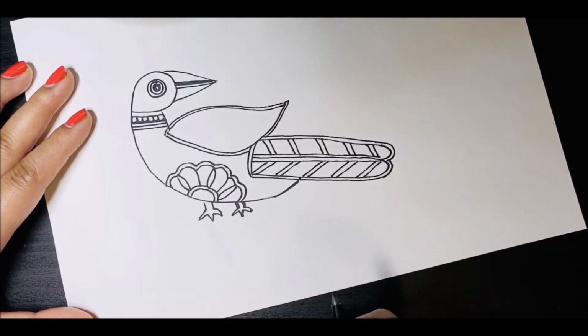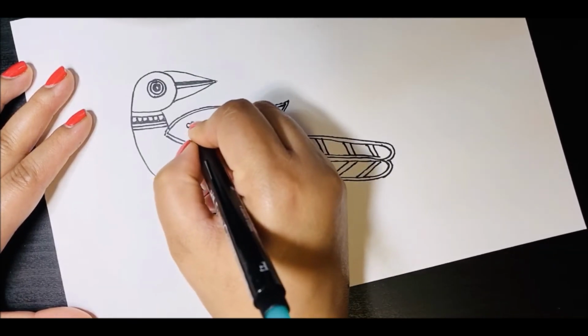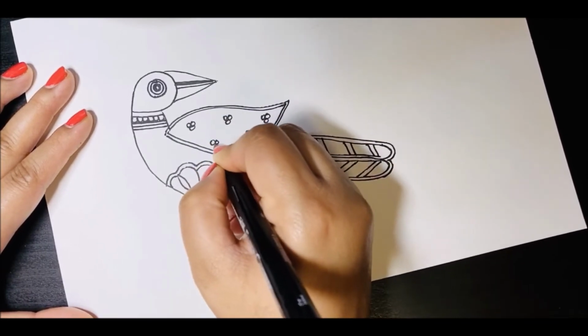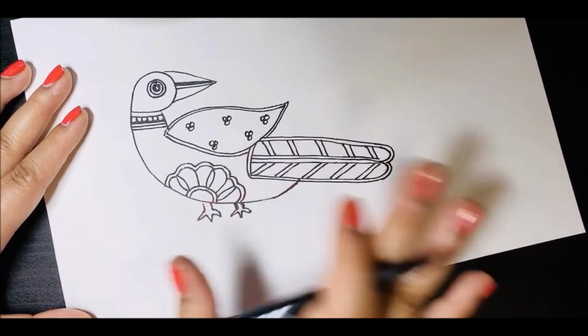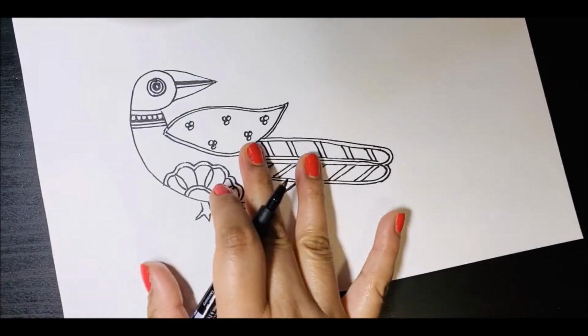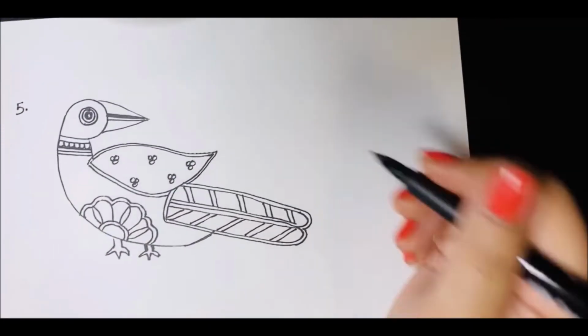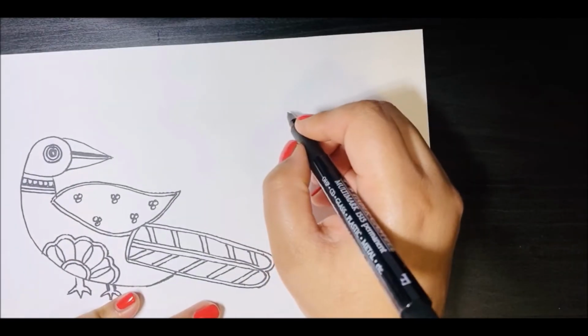And then again, we move on and fill the same pattern for the wings. So this is basically another type of bird that we saw, completely different from all the others that we saw earlier. So this is our number 5.